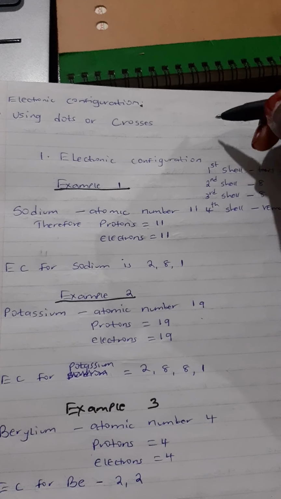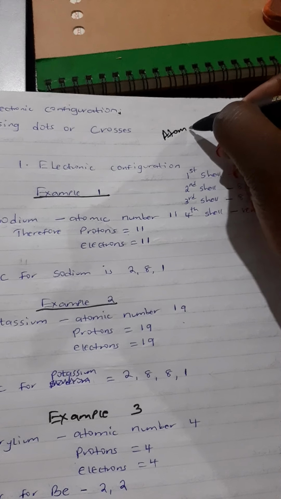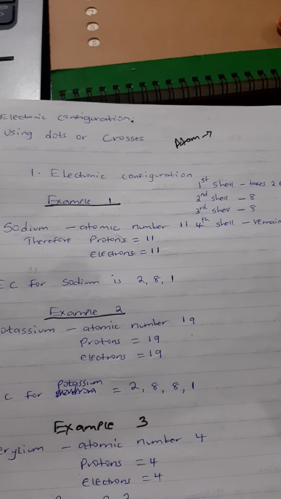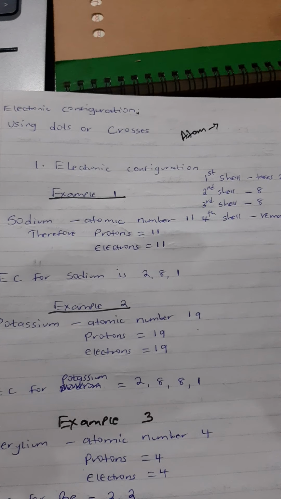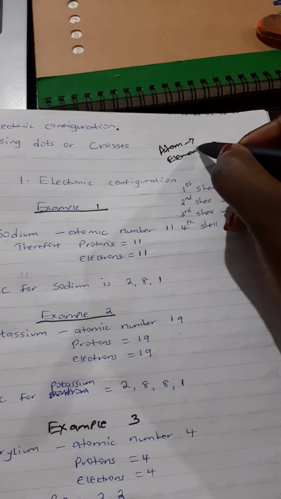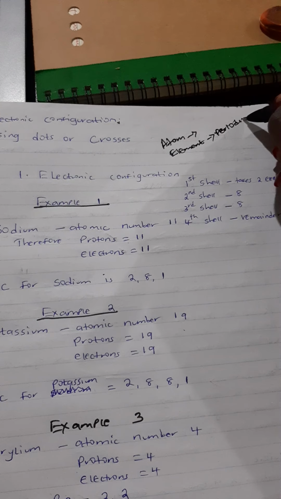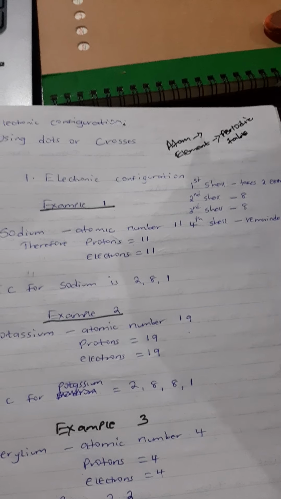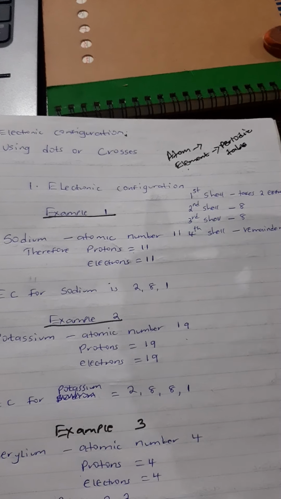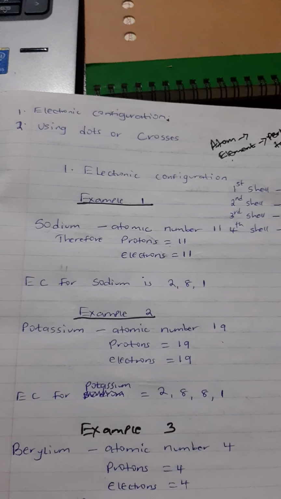And for the sake of new students, we have an atom, okay? And we said atoms are very small particles. Then we have what we call elements, or an element found in the periodic table. If we take an example of sodium, which is an element, it is made up of many atoms.